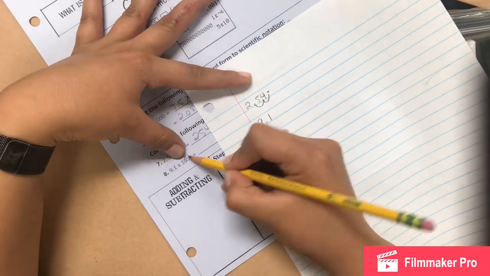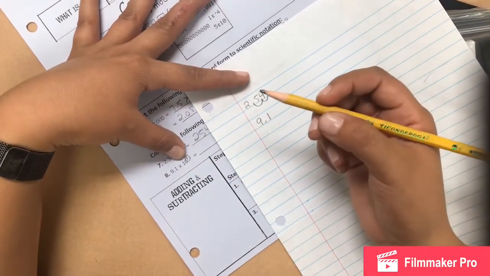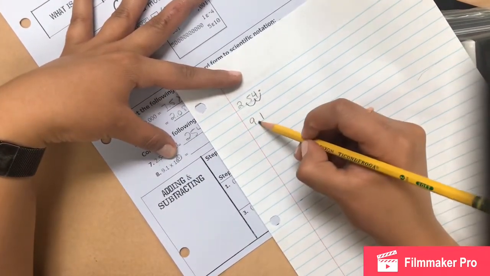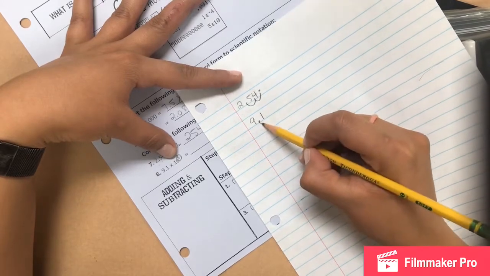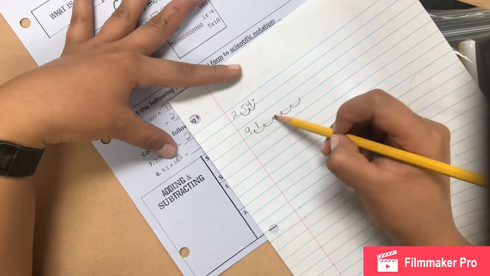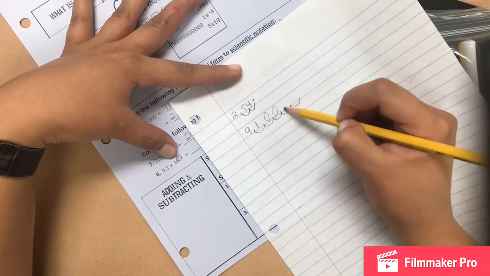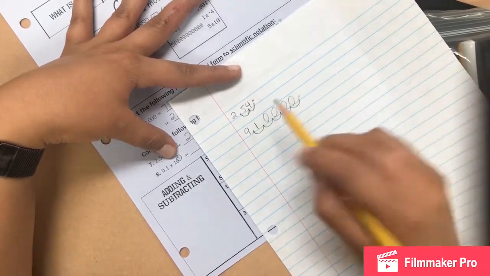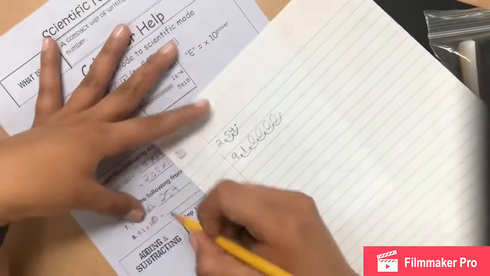If I look at number 8, this time I have 9.1. The exponent is positive 5, so that means I'm going to go to the right 5 times. So I'm going to take my decimal and go to the right. 1, 2, 3, 4, 5. And in those empty spots, we're going to put zeros. So my decimal is at the end, so my number is 910,000.